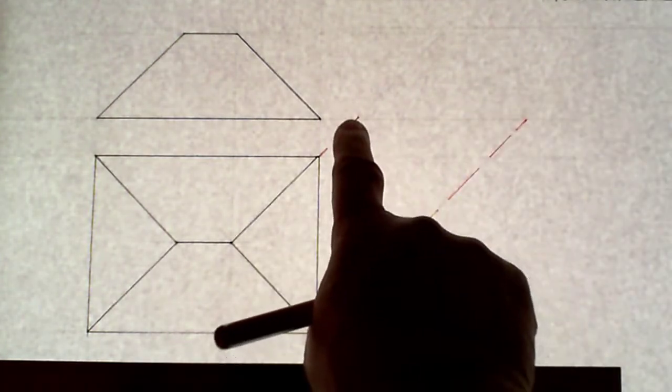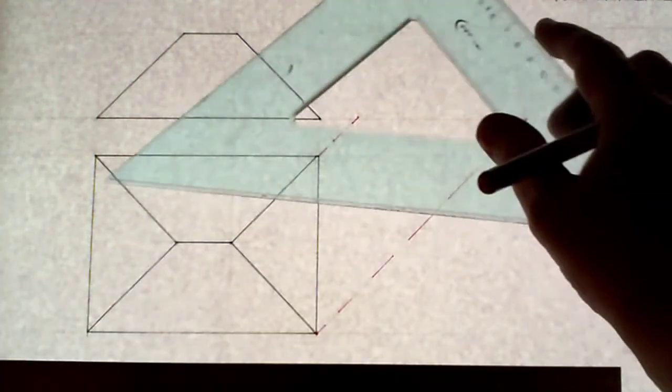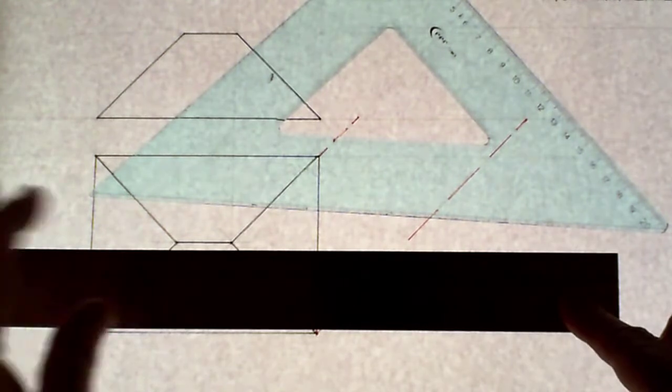Okay, so where these 2 points now hit the XY line, I simply bring those 2 points up at 45 degrees.